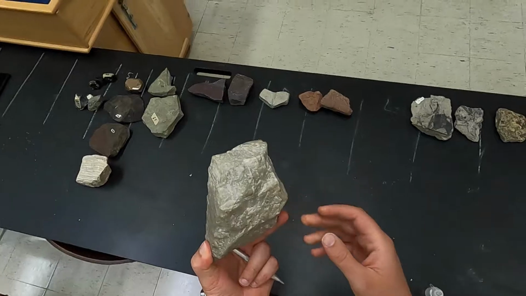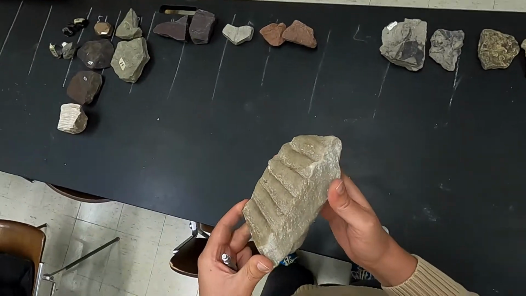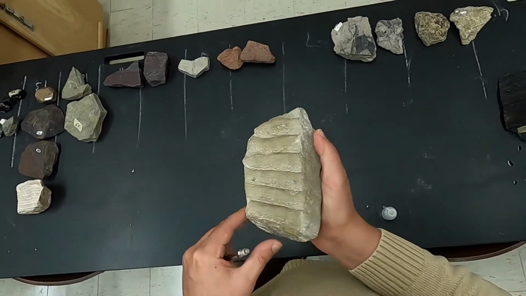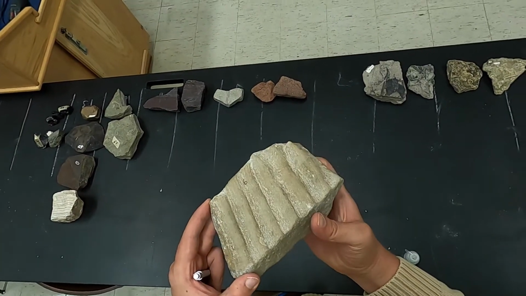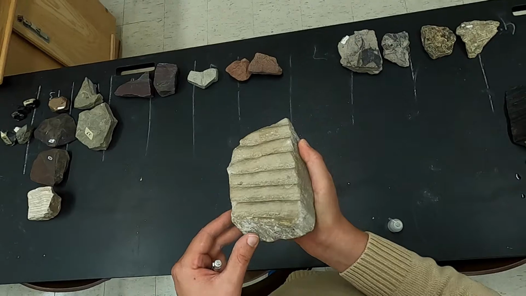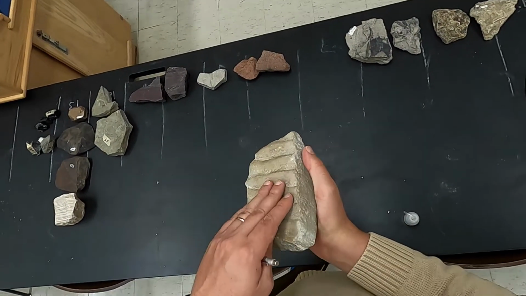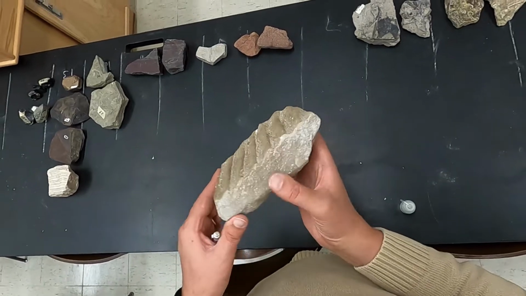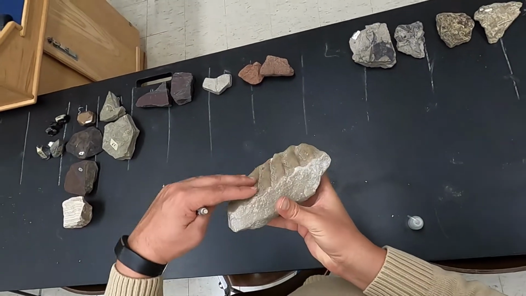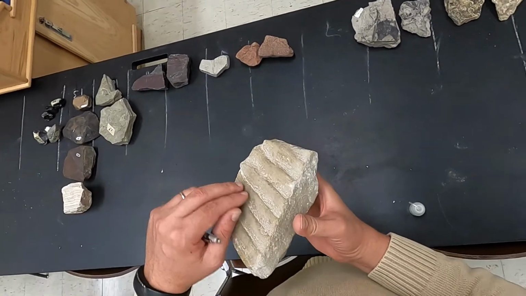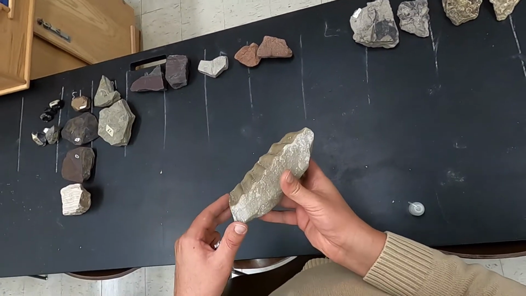Sometimes if the metamorphic grade is not too high, you can preserve some of the sedimentary structures that existed. In this particular case, you can see this pattern that shows a set of crests of ripples.